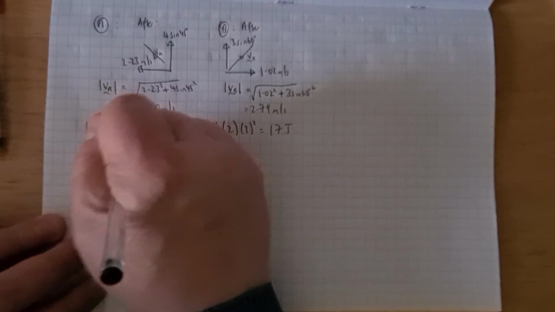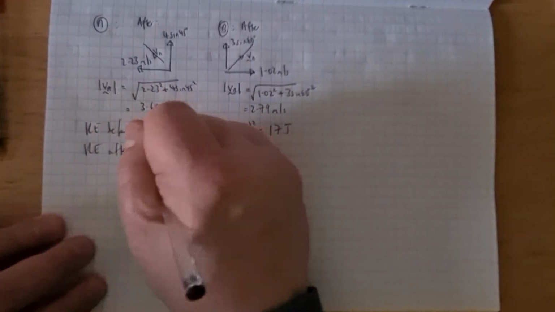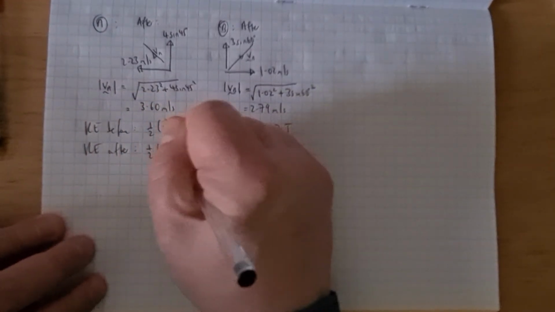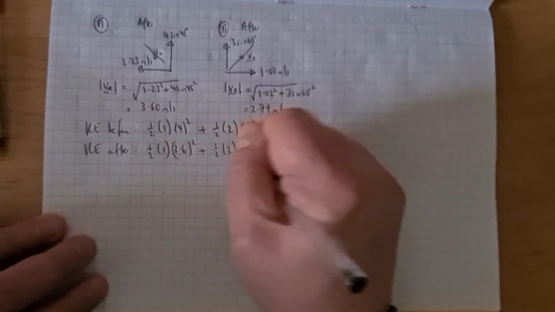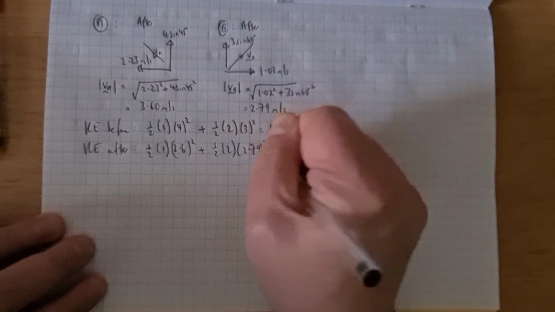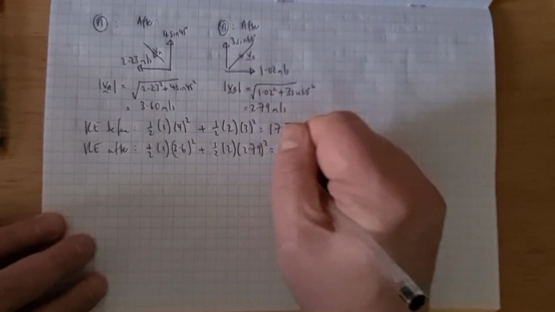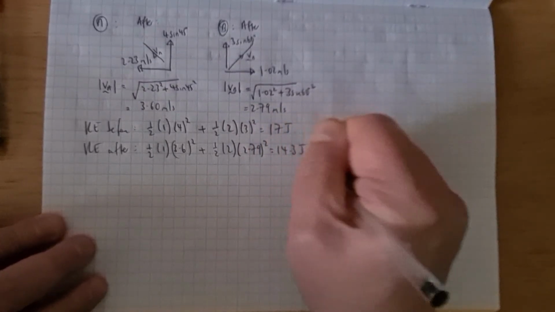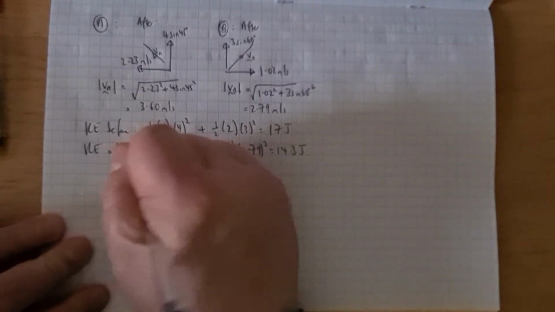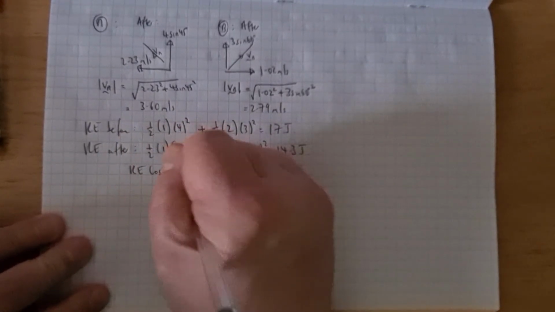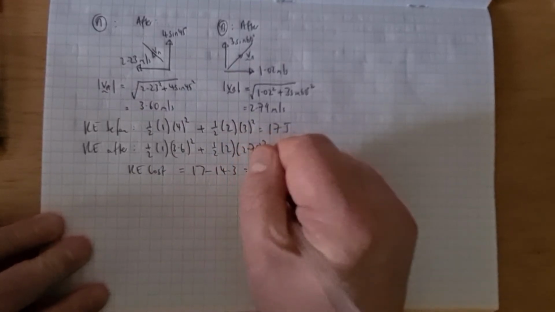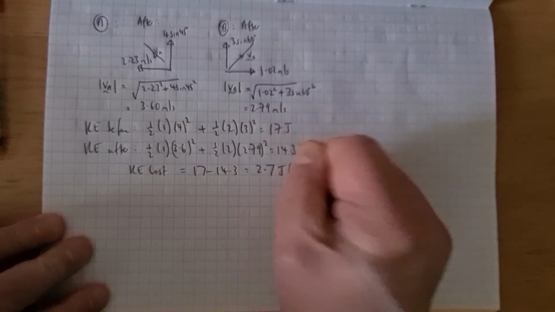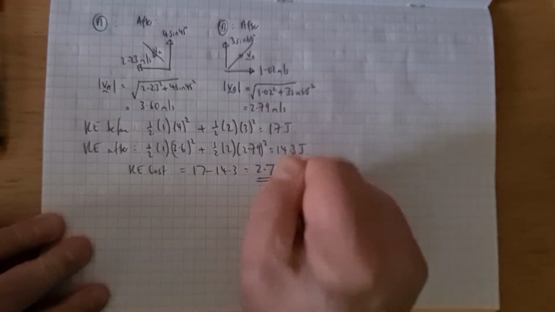And then the kinetic energy after the event is going to be a half of 1 times 3.6 squared plus a half of 2 times 2.79 squared. And I make that 14.3 joules. So therefore the kinetic energy lost in the collision is going to be 17 take away 14.3, which is going to equal 2.7 joules to two significant figures.